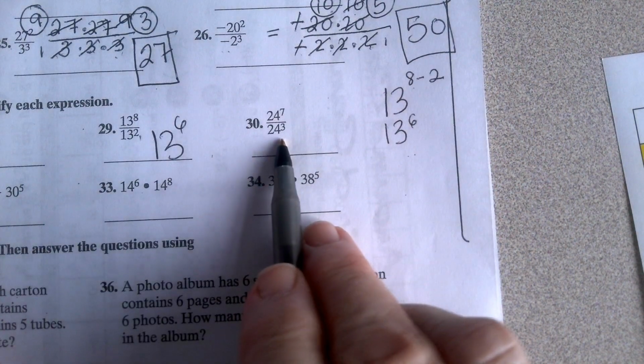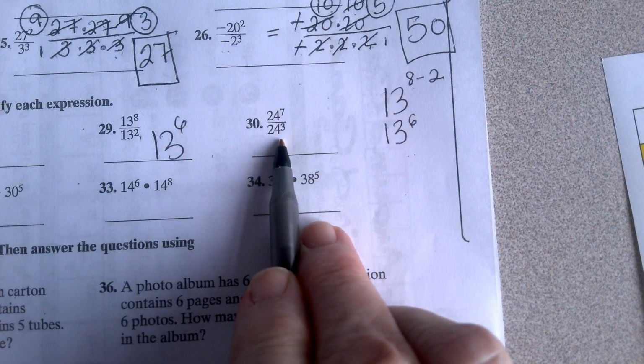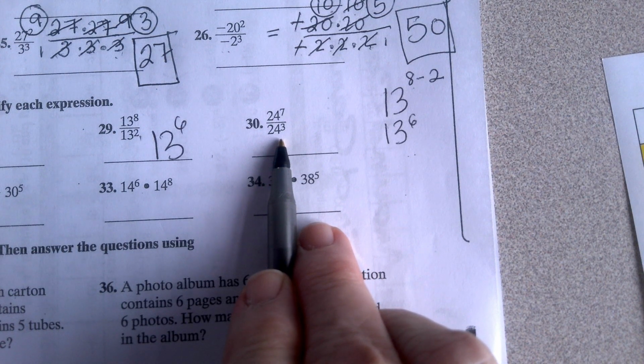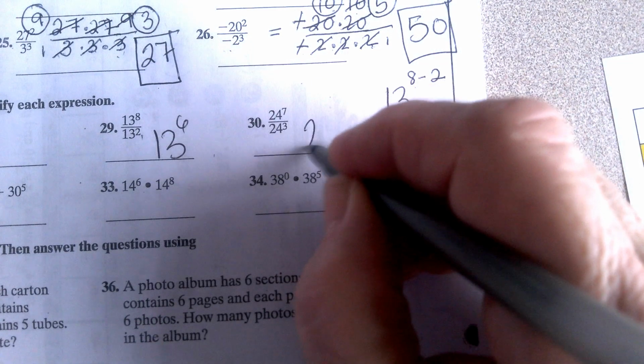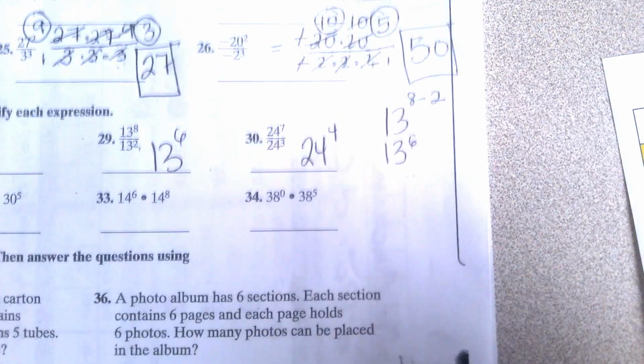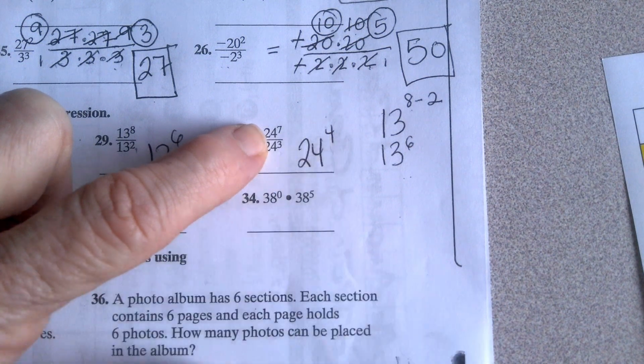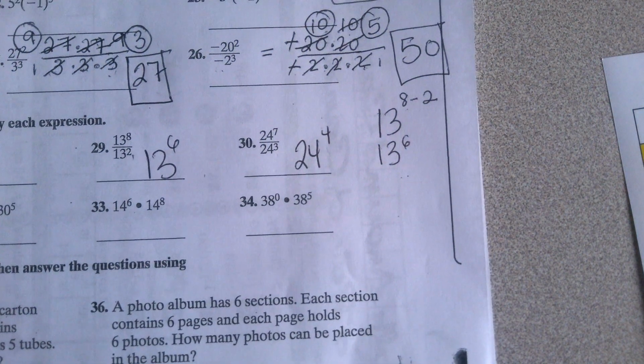Like this one. How many 24s are going to get canceled out? 3 are going to get canceled out. And how many are going to be left? 4. On top or bottom? On the top. So it's 24 to the 4th. Or the rule is 7 minus the 3 is 4. So that's the rule we're looking at today.